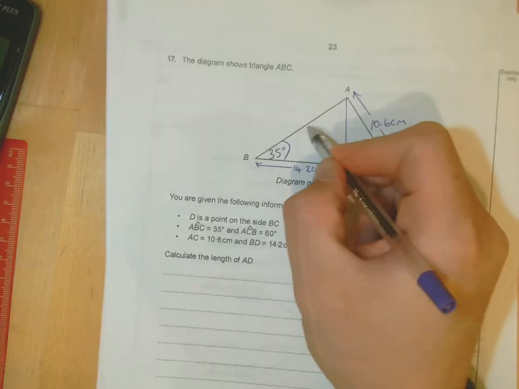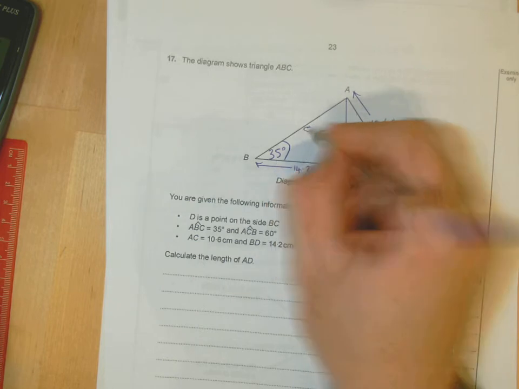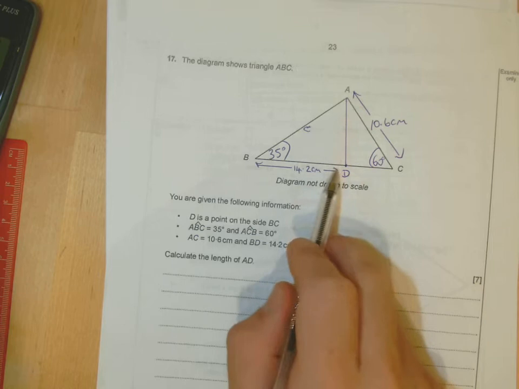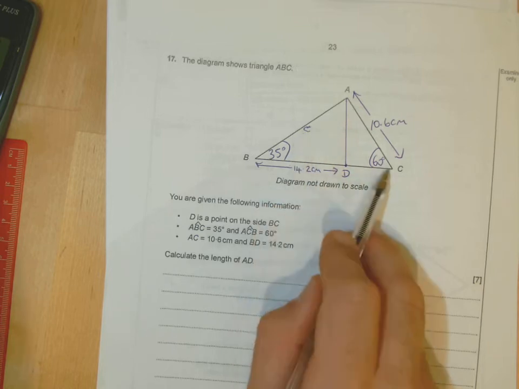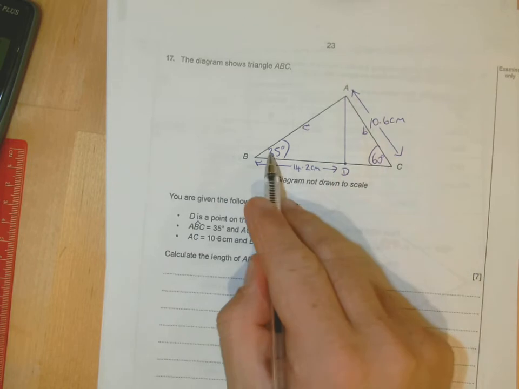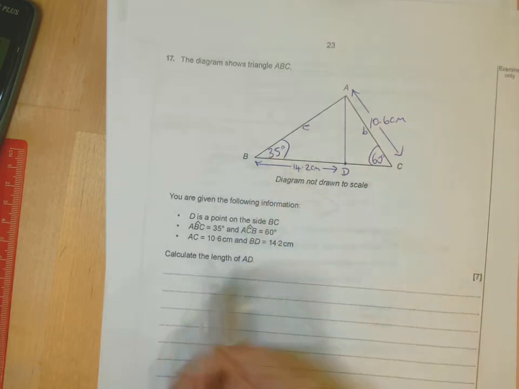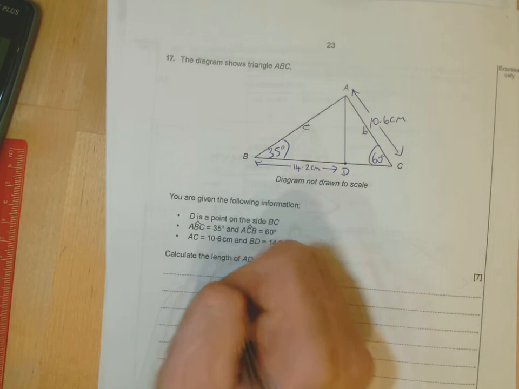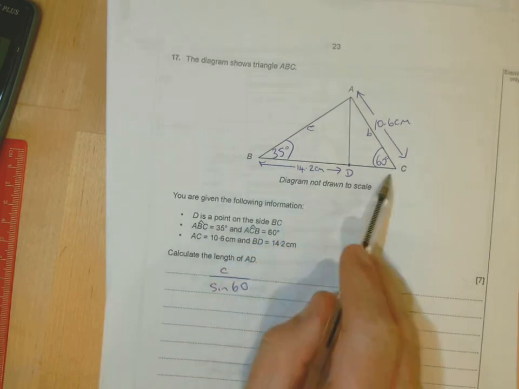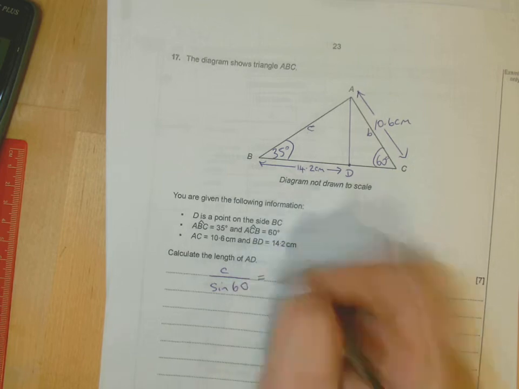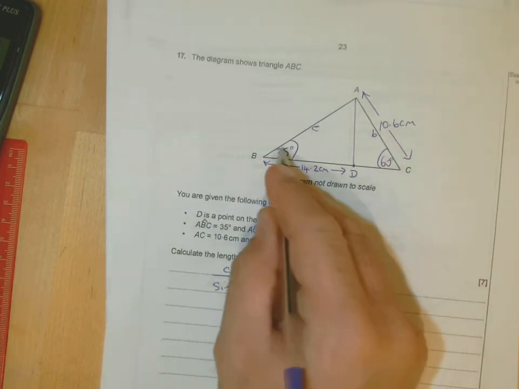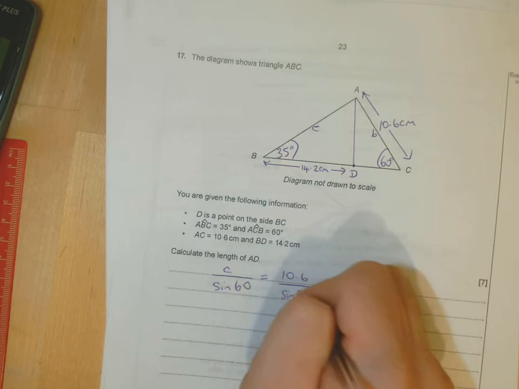This side here would be called little c, because it's opposite angle c. Just ignore this line AD for a minute. And this is little b, opposite angle b. So I want little c: little c over sine 60 degrees, using the sine rule on page 2, equals little b, which is 10.6, over sine of big angle B, 35.